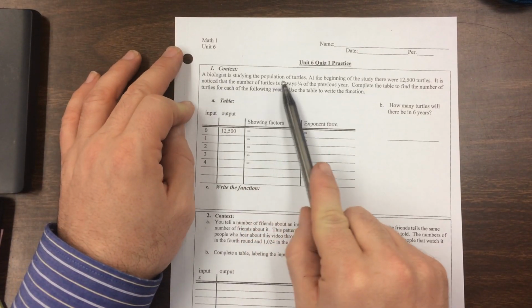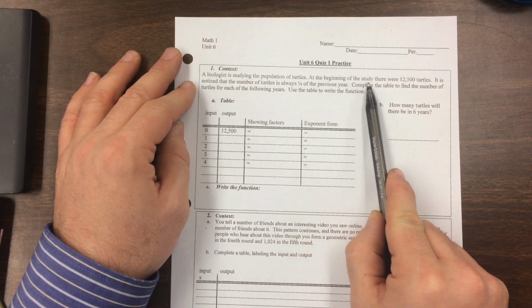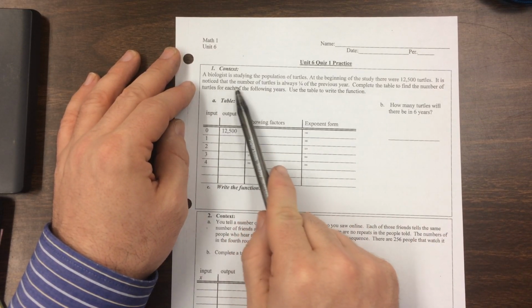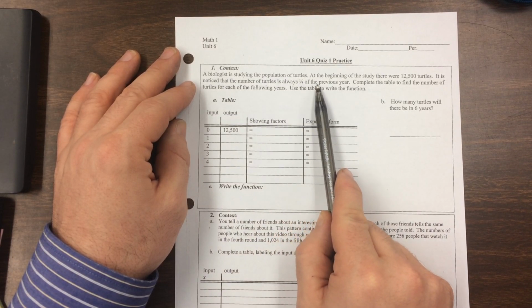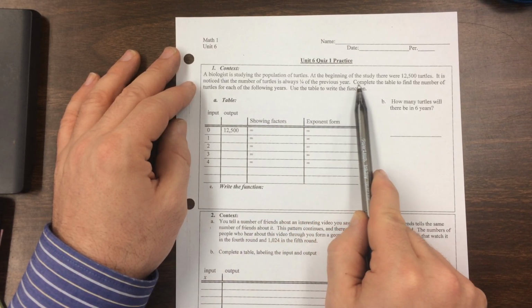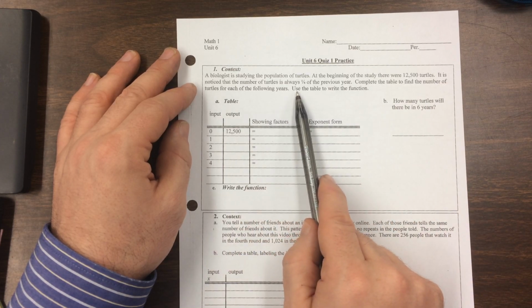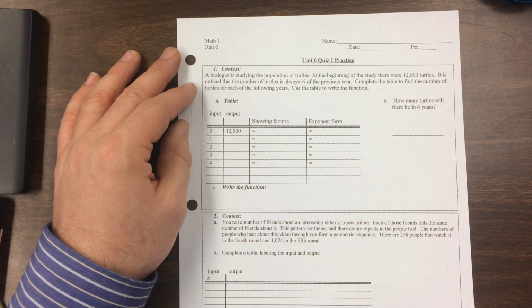A biologist is studying the population of turtles. At the beginning of the study, there were 12,500 turtles. It is noticed that the number of turtles is always a quarter of the previous year. Complete the table to find the number of turtles for each of the following years. Use the table to write the function.